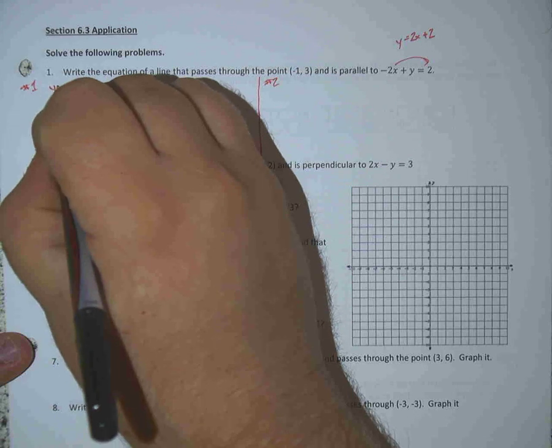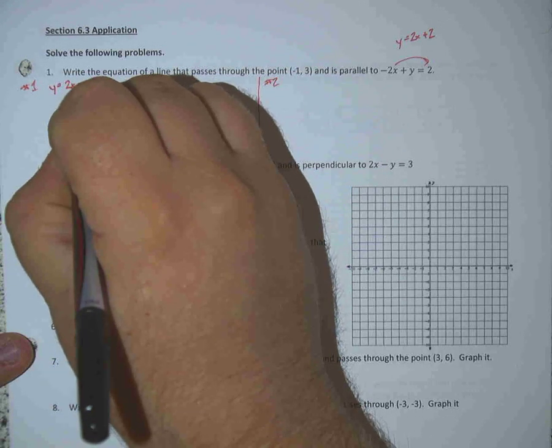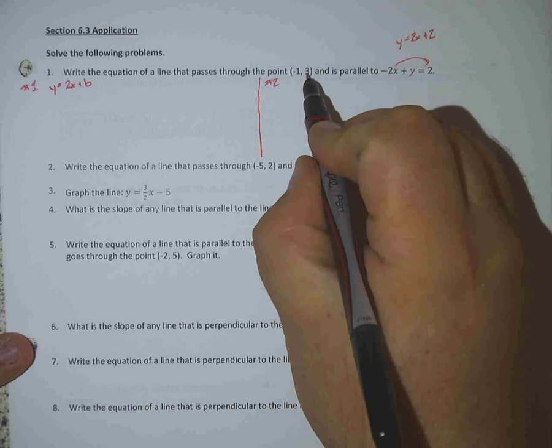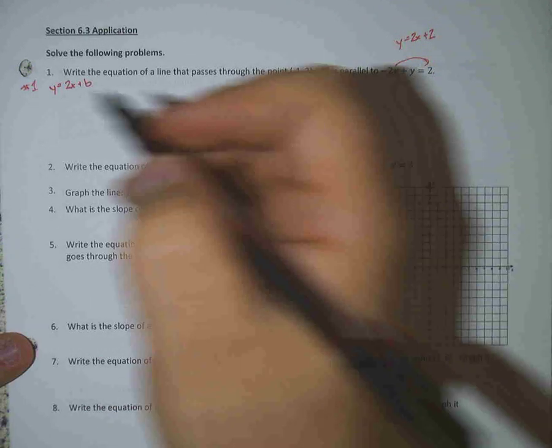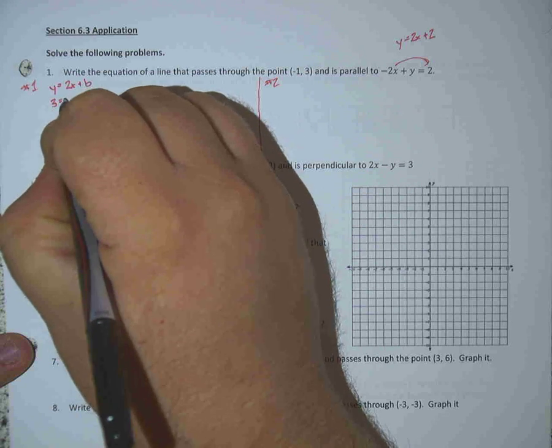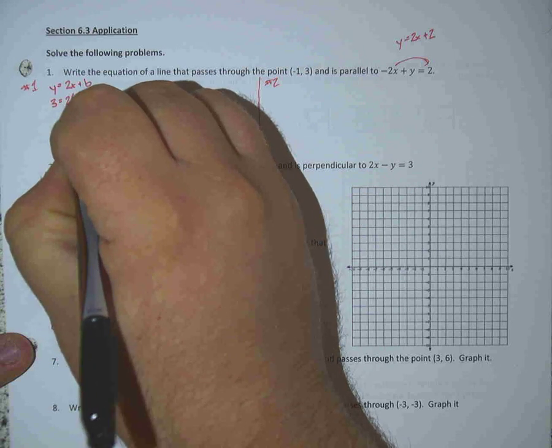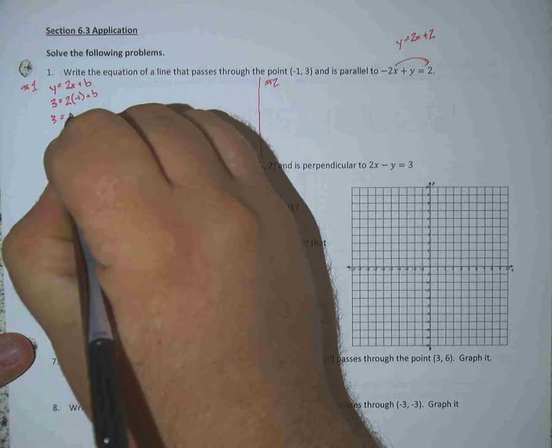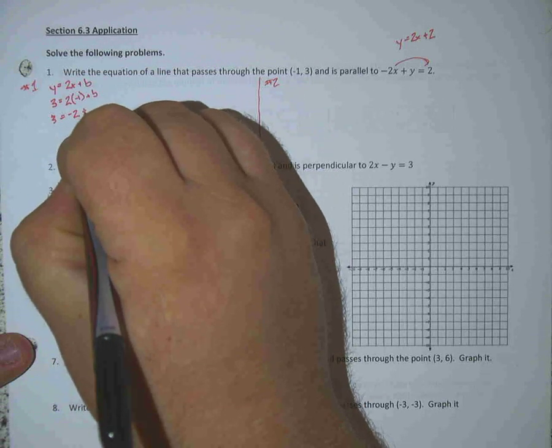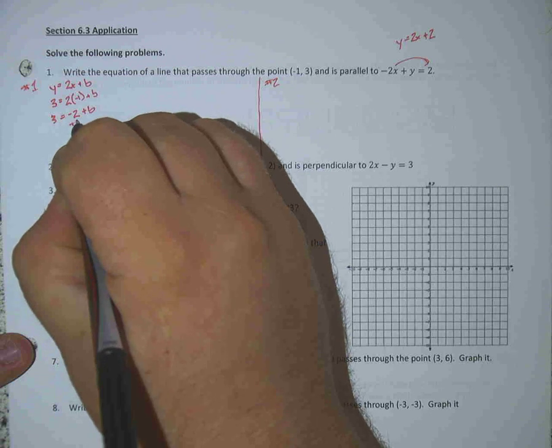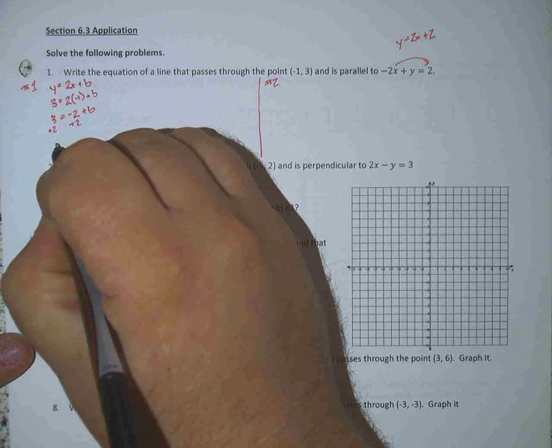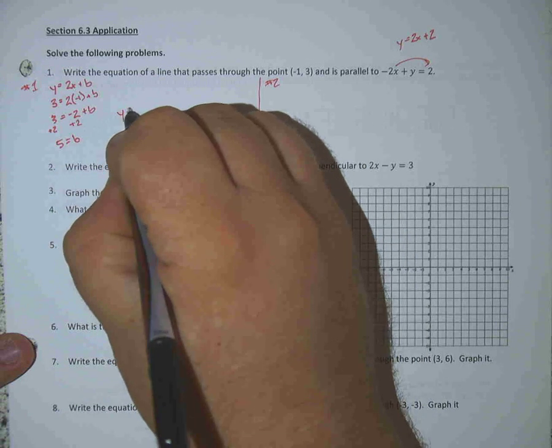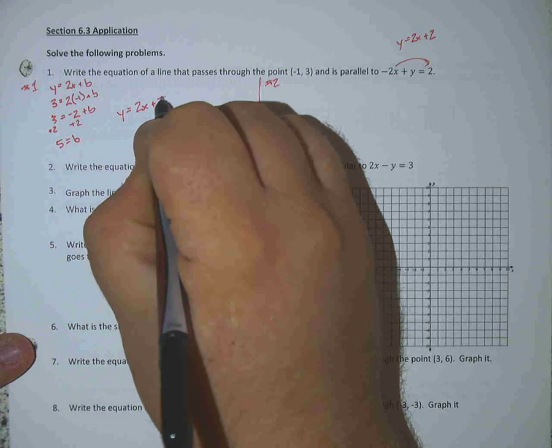So we know that the equation is y equals 2x plus b, and I'm going through the point negative 1, positive 3. So I'm going to have 3 as the y coordinate, 2 times negative 1, plus b. So I have 3 equals negative 2 plus b. I'll add the 2 to both sides, and b equals 5. So I'll have y equals 2x plus 5.